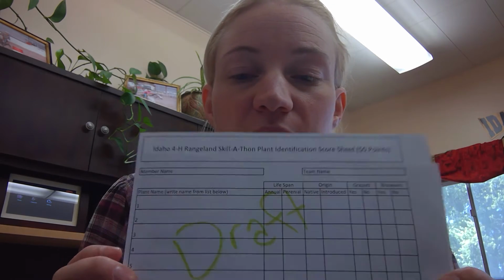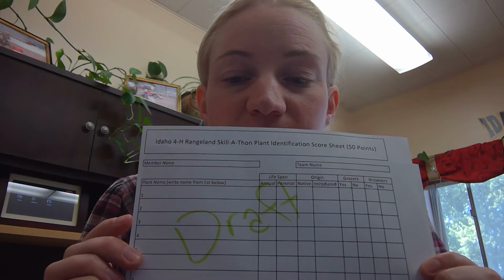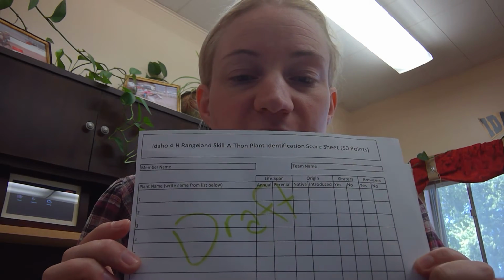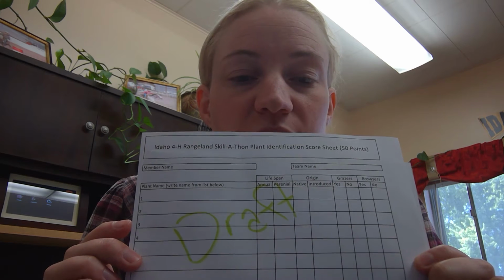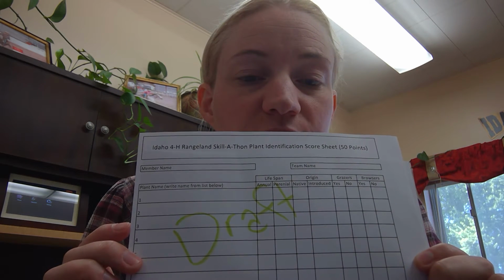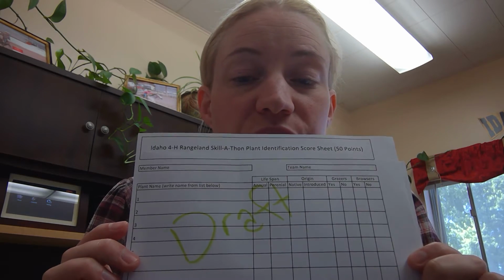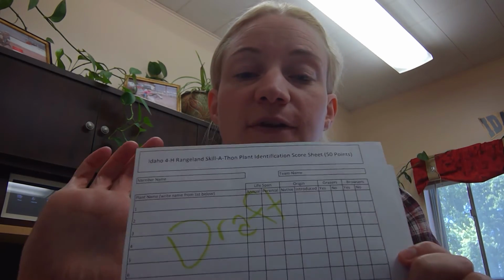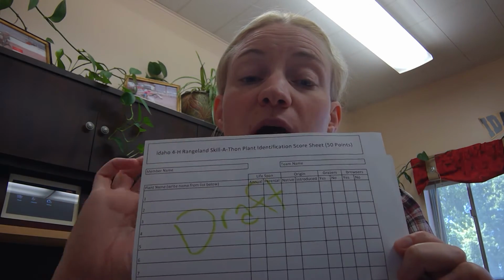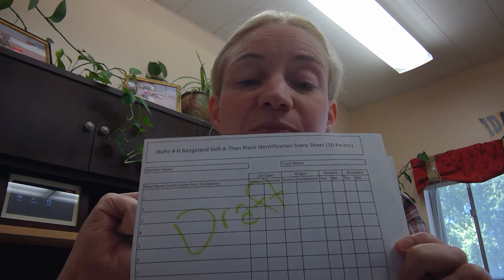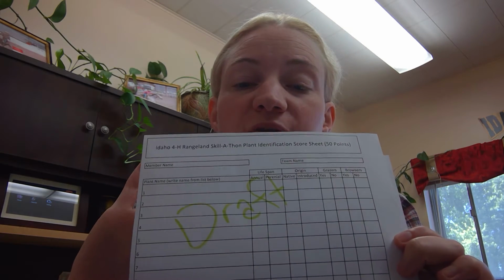The first one here is plants, okay? Here it's going to ask you the name of the plant, the lifespan, whether it's annual or perennial, the origin, whether it's native or introduced, and whether a grazer or a browser would eat it, so yes or no to those. There will be a list of the 15 plants given in the contest guidelines at the bottom of the sheet, so you don't have to remember how to spell them.